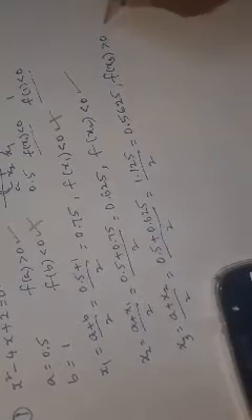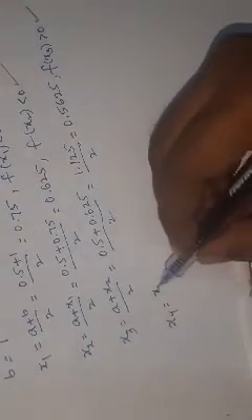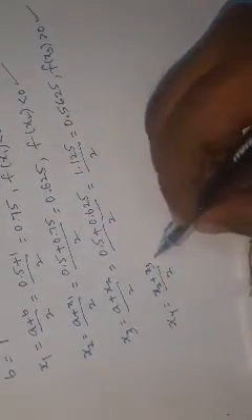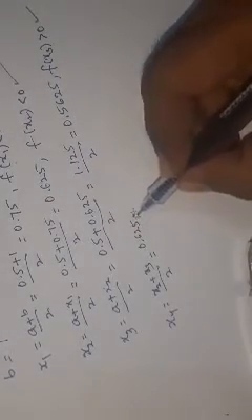Now observe that the new value f of x3 is positive, so the new value is always marked, and the previous positive value, f of a, will be cancelled. That means the new marked values are x2 and x3. So the root lies between x2 and x3, and your new approximation value x4 is equal to x2 plus x3 by 2. What is x2? 0.625 plus 0.5625, by 2.